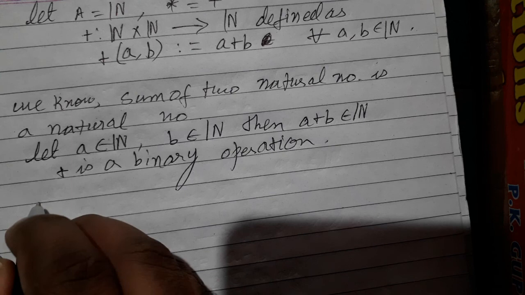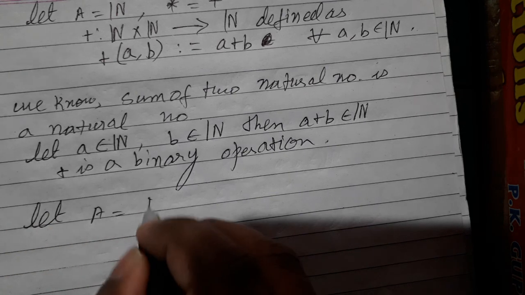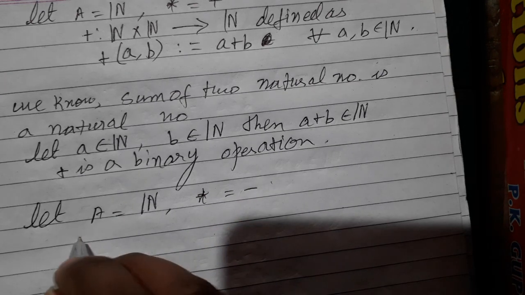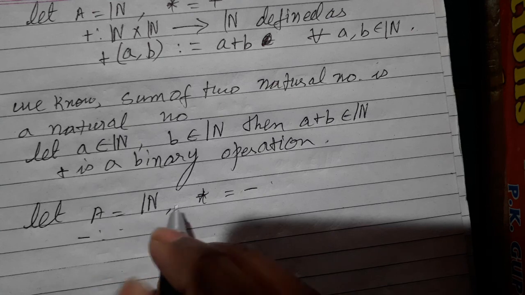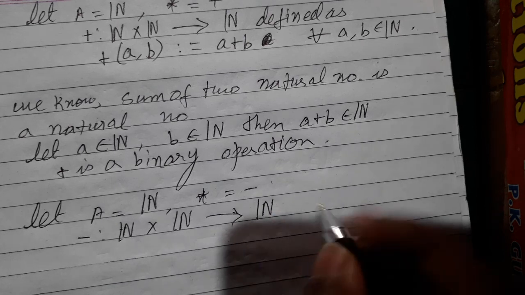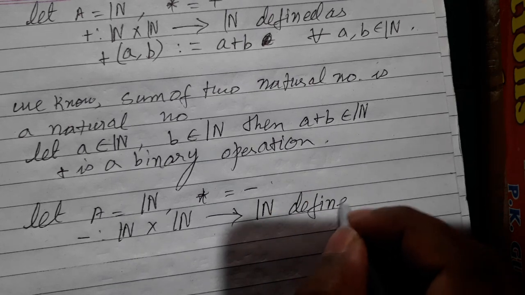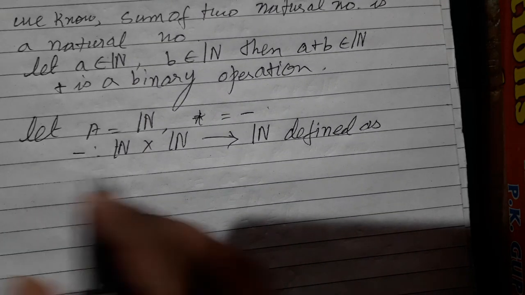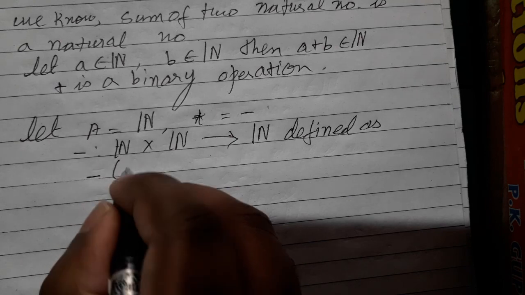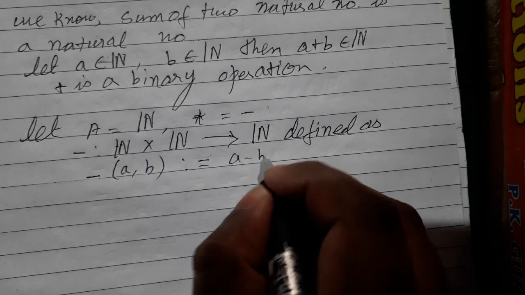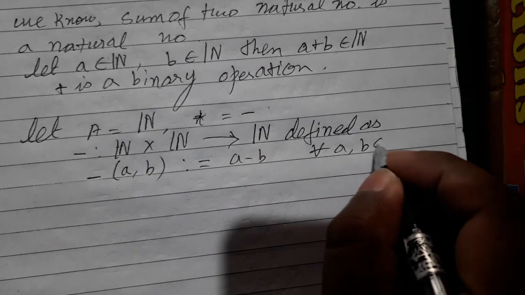Let me take another example. I take A equal to natural numbers, and star I take as minus. So minus is defined from natural number cross natural number to natural number, where A, B is defined to be A minus B for all A, B belongs to natural numbers.